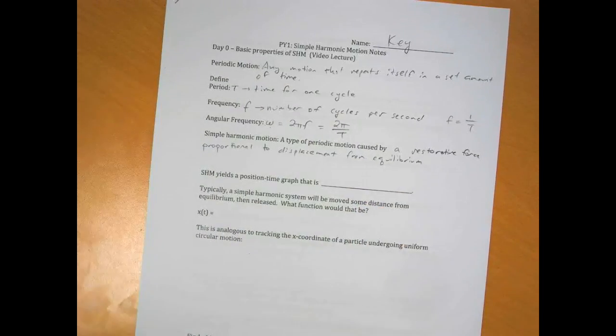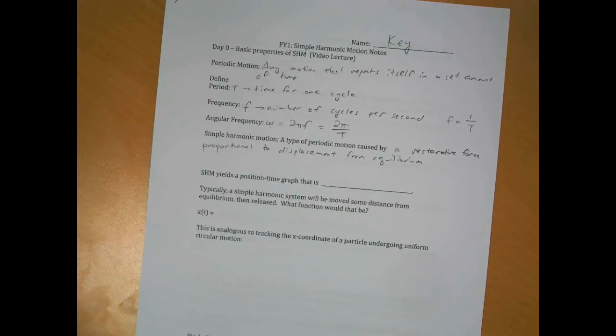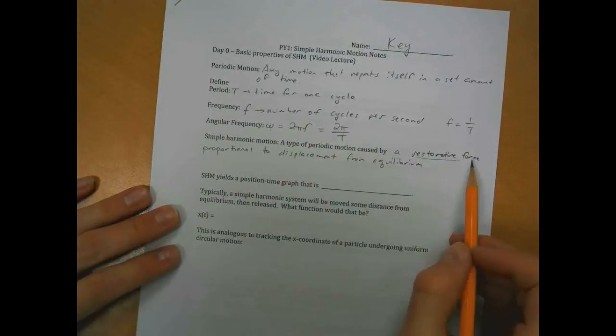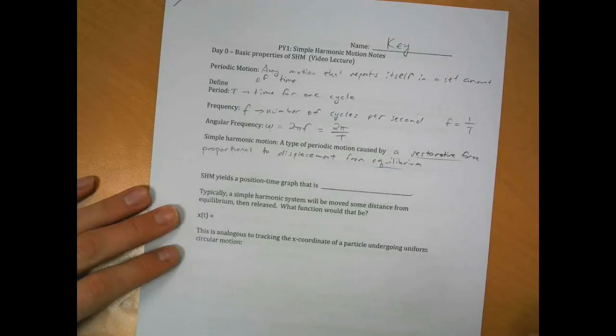And what does that mean? Well, restorative means it's going back to where it was before. That's what restore means. You're going back to a previous state. So restorative means it points back toward the equilibrium position.